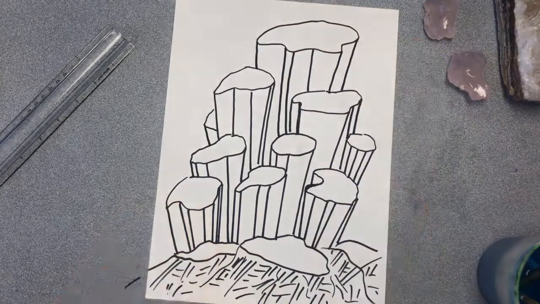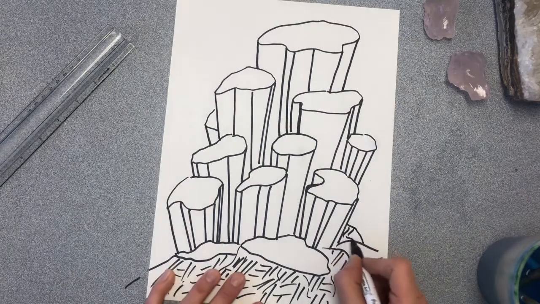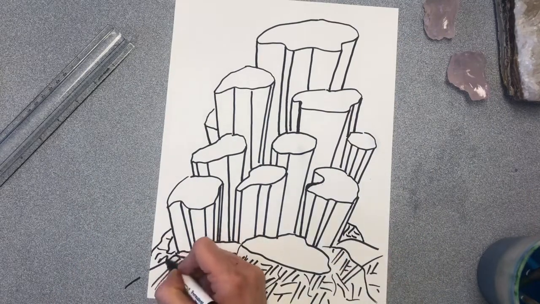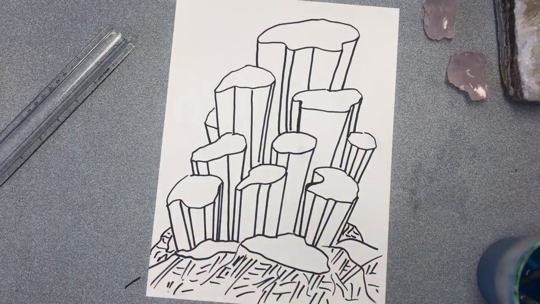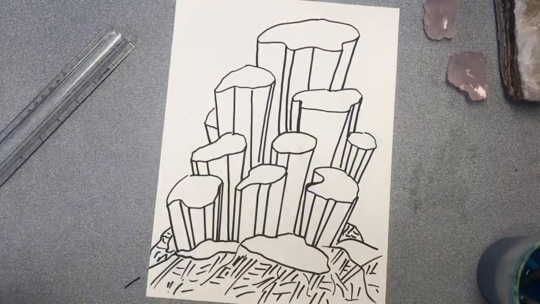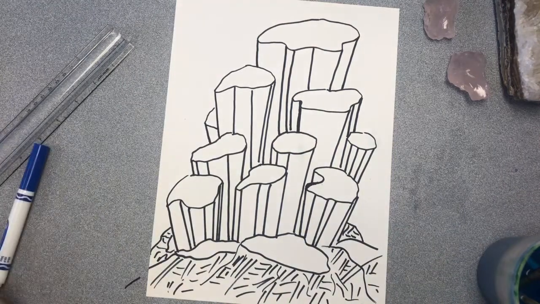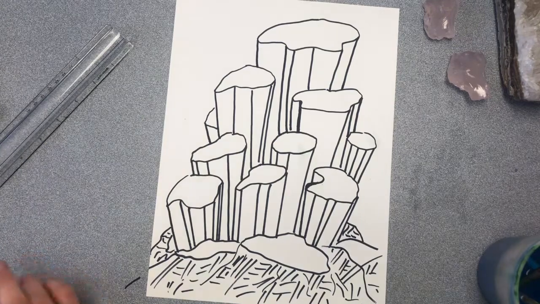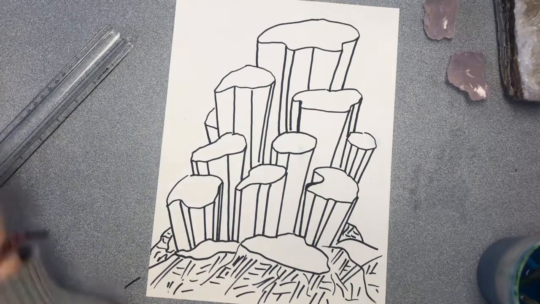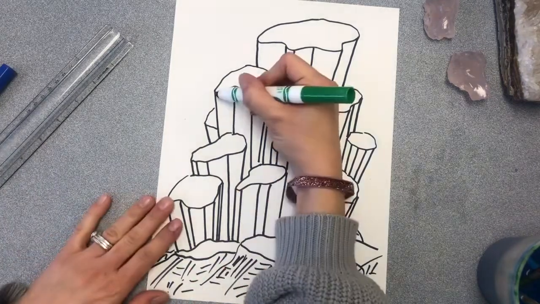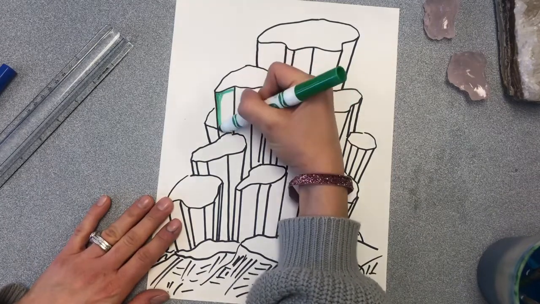Once you're done creating all your lines and textures, you're going to choose 2 colors that are next to each other on the color wheel. So you really want to focus on choosing colors next to each other, analogous colors, so that they blend nicely when you add water. I'm going to do green and blue. You could do blue and red. Anything that are close on the color wheel will work nicely. Red and purple. But I'm going to start with green at the tops.